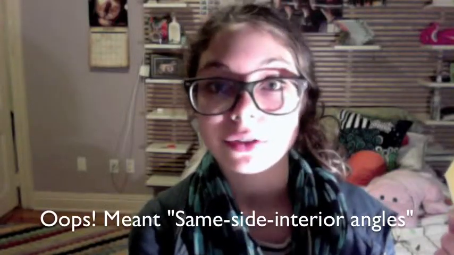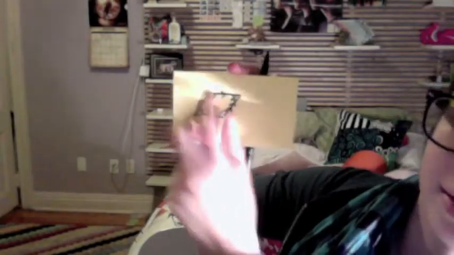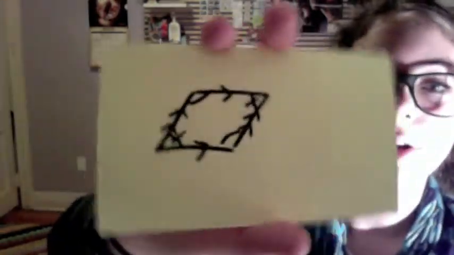And because of that, the alternate interior angles are supplementary, okay? Basically, this angle plus this angle equals 180 degrees. Same goes for these two angles. Now, what do you notice? That's right. These two equal 180 degrees, and these two equal 180 degrees. That must mean that these two are congruent, and these two are congruent. See? So that's pretty cool.